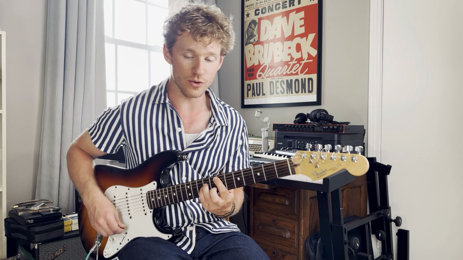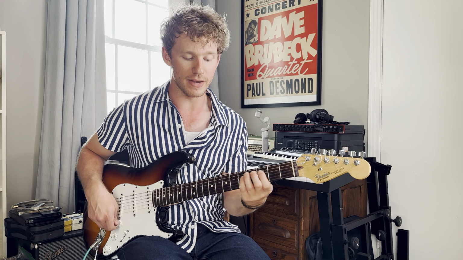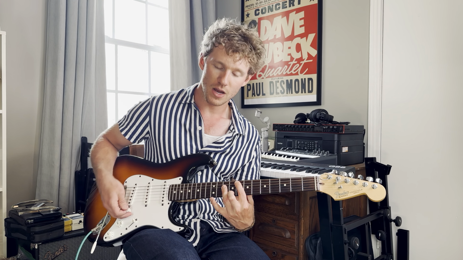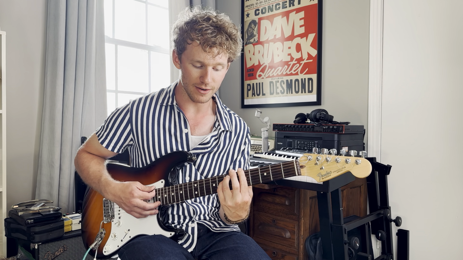Our 3 chord is going to be diminished. Our 4 chord is going to be major. Our 5 chord is going to be minor. Our 6 chord is also going to be minor. And our 7 chord is going to be major. So what that gives us is major, minor, diminished, major, minor, minor, major. That's our order of triads in Mixolydian.